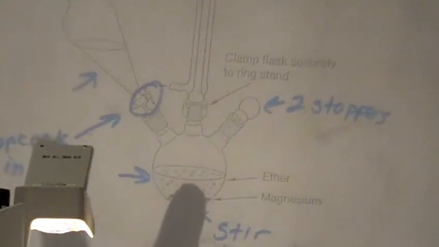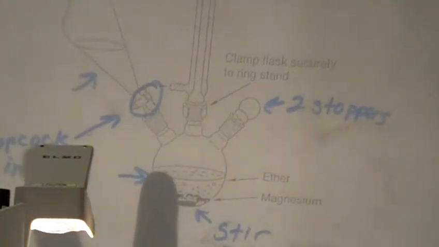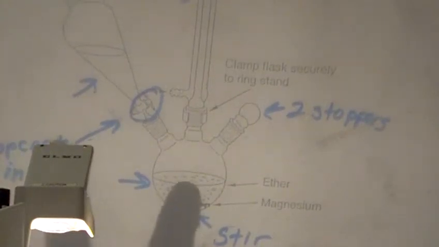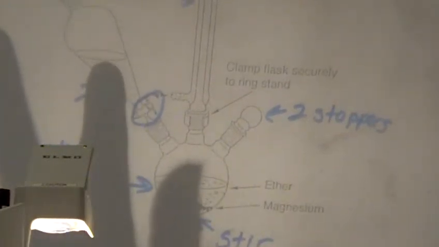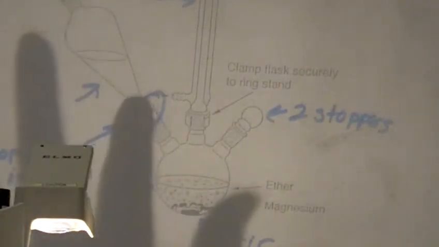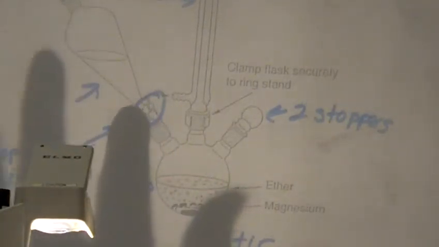So at this point, before you do any adding of this solution to this solution, or this solution to this mixture, you're going to have your apparatus checked, okay? So when you have magnesium and 10 mils of ether in your round bottom, you have your 40 mils of ether and your alkyl bromide in your sep funnel, but don't add anything yet, you're going to have your apparatus checked, okay?